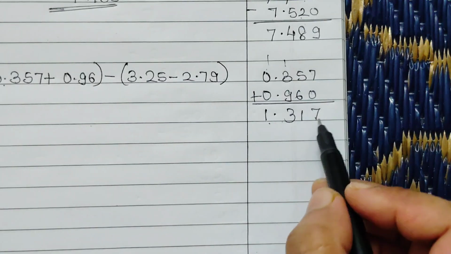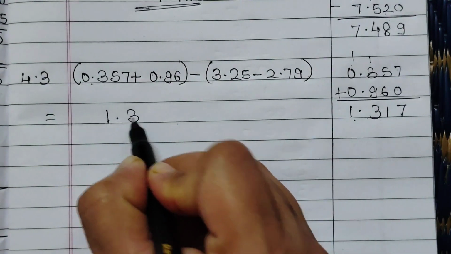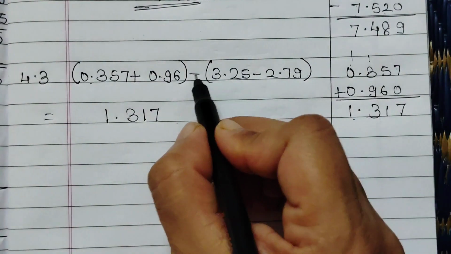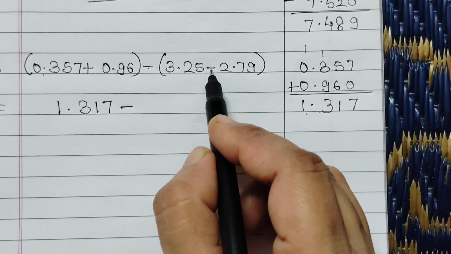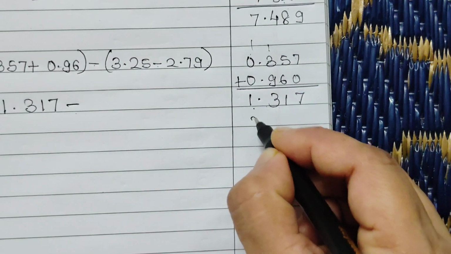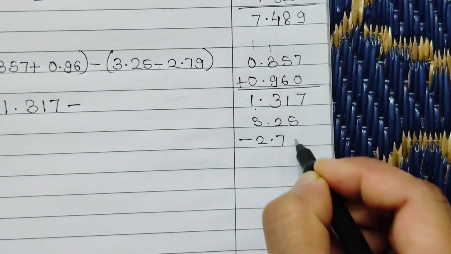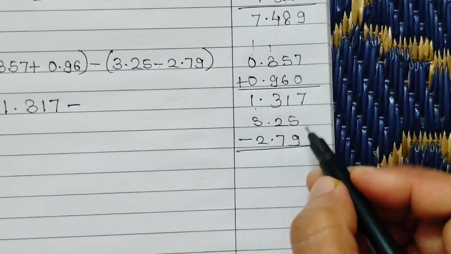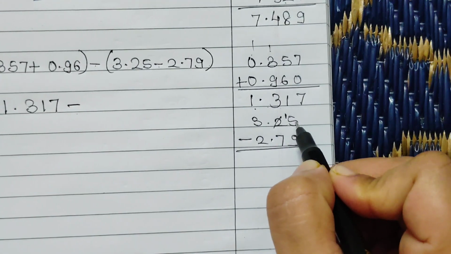So it is 1.317. So we will write 1.317. Then the minus sign is there. Now we will subtract this, that is subtraction, right? So 3.25 minus 2.79. Okay, now 5 is smaller than 9, so we will carry one number from here.